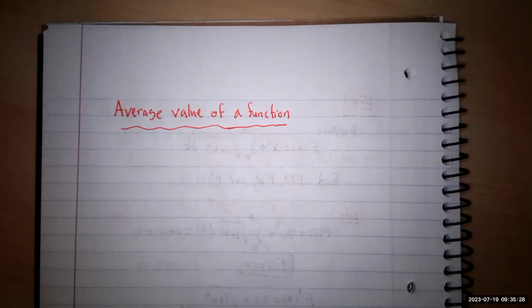You see, the term average: if I give you 5 numbers and ask you to find the average of these 5 numbers, how are we going to do it? Any suggestion? Anybody want to try?